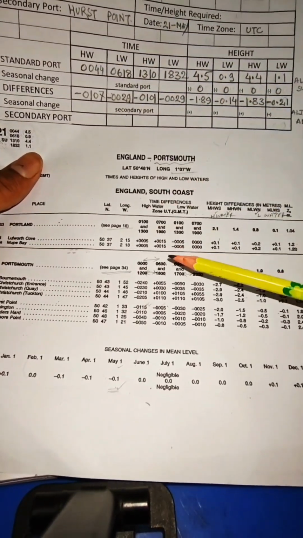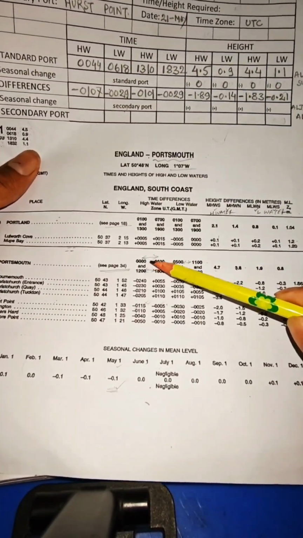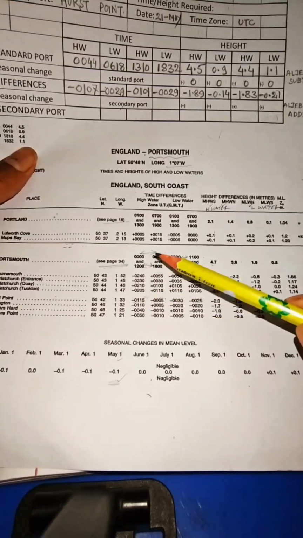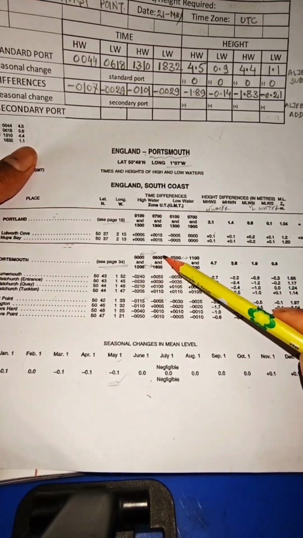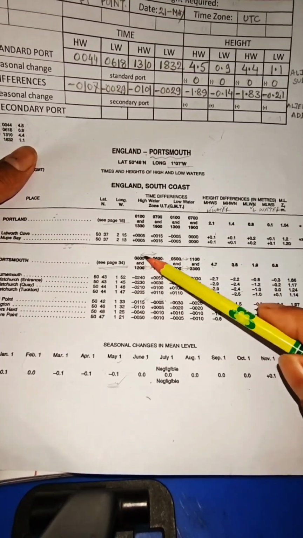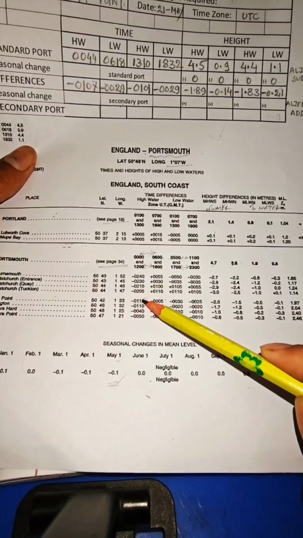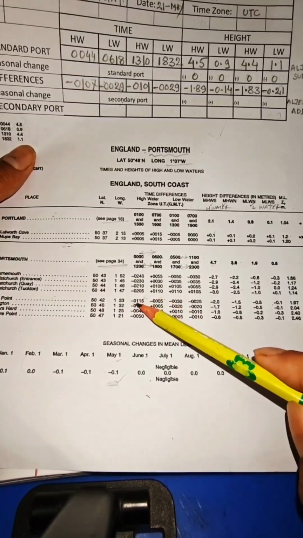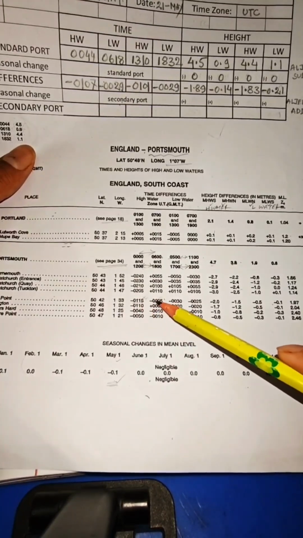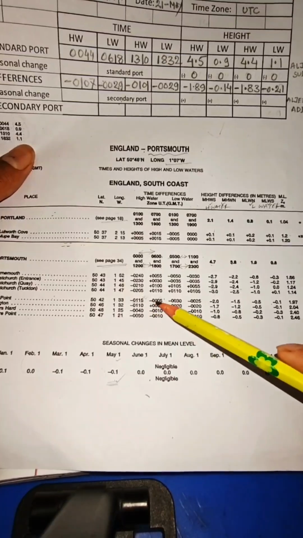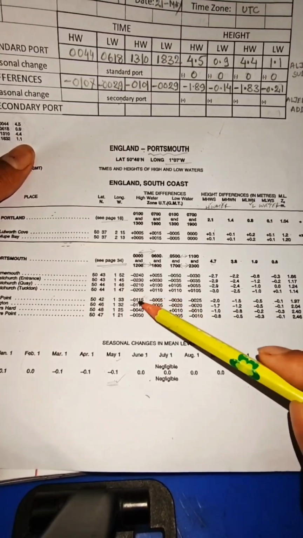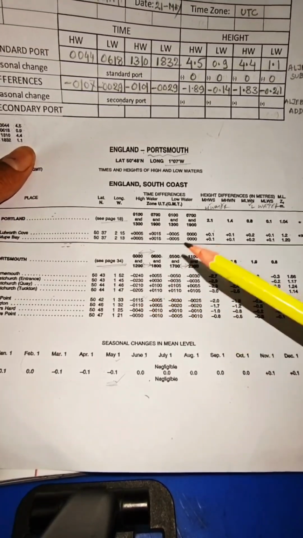So 0044 is in between 0000 to 0600. This is a 6-hour interval, and the time difference is 0115 to 0005. So the time difference is 0110.